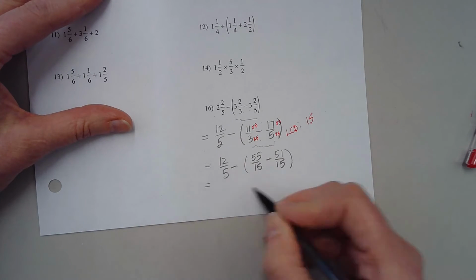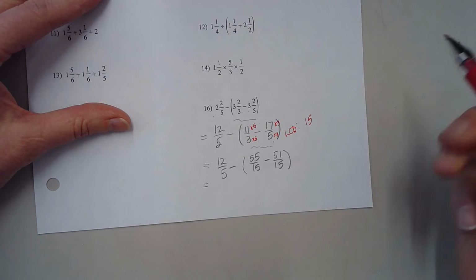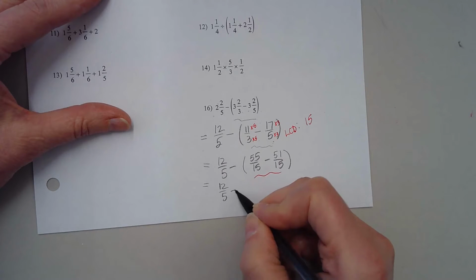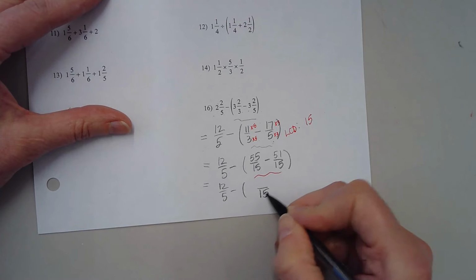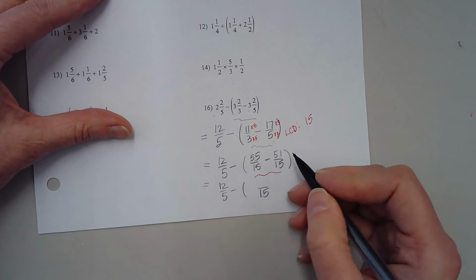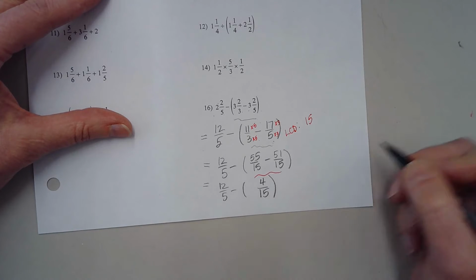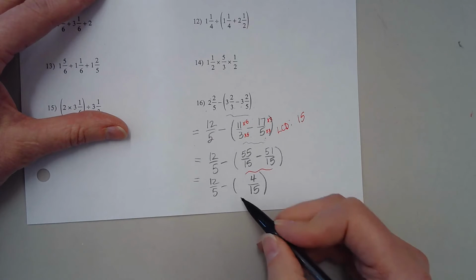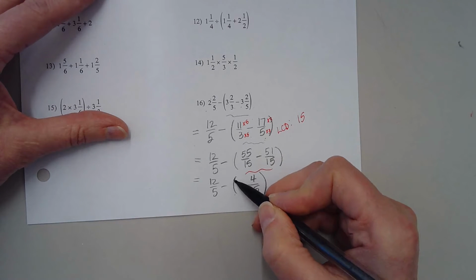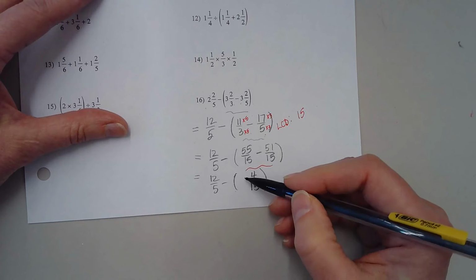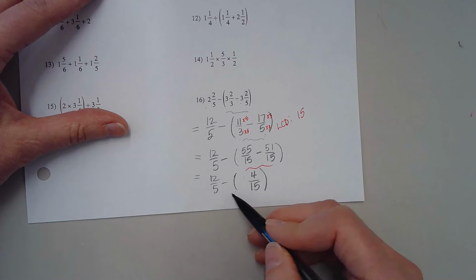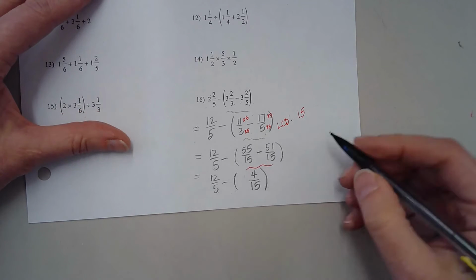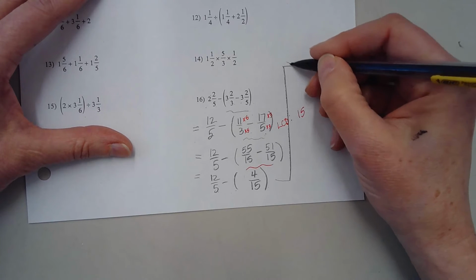Okay, so now I can actually do my work inside the brackets, which is what the B in BEDMAS stands for. So when I have the same denominator, the denominator stays the same when I'm adding or subtracting. 55 take away 51 is 4. Okay, these brackets could signify there's multiplication to do, so I suppose this is a positive. You could just look at this, the 12/5 minus 4/15, right? Or you could say I'm multiplying a -1 through. Either way, so I'm going to have to move up here.